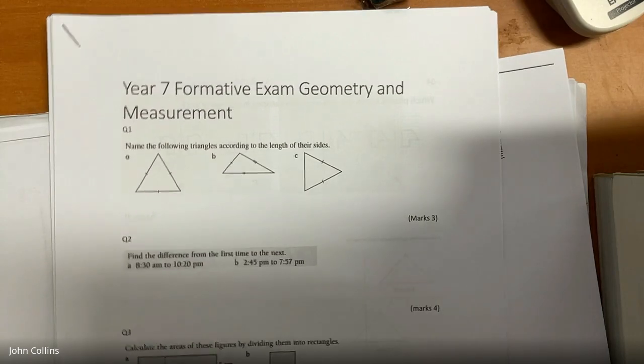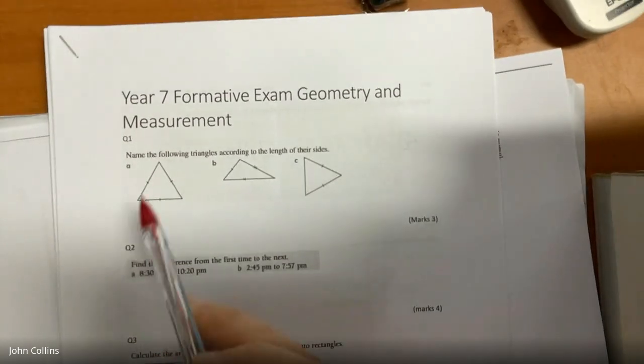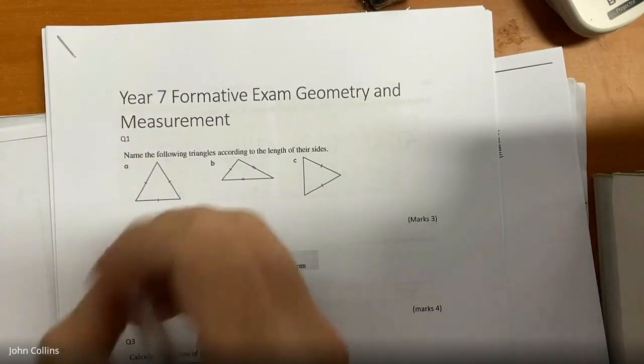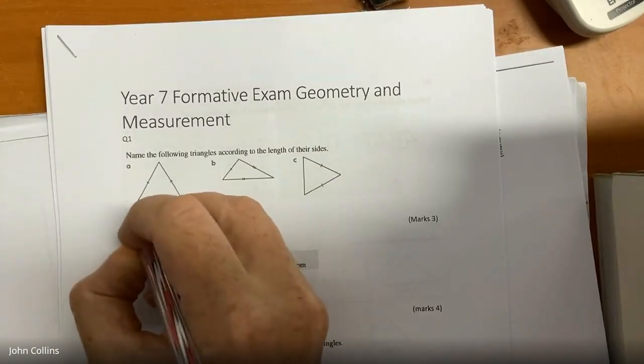Okay, let's get started. The first question. If you see lines like this, they're all marked the same. That means they're the same length. Of course, we know, if they're all the same length, that's an equilateral.